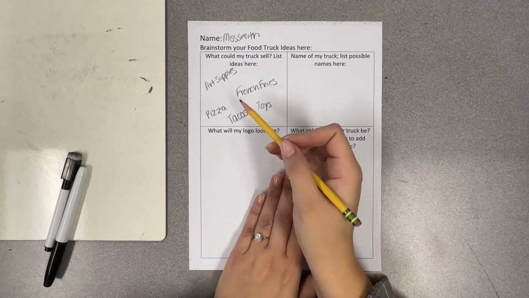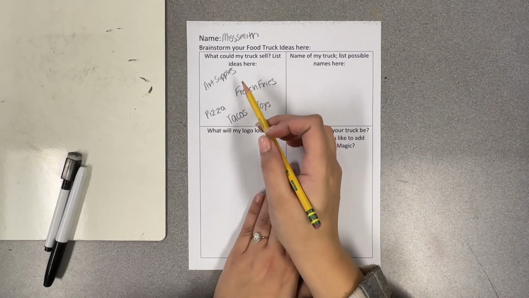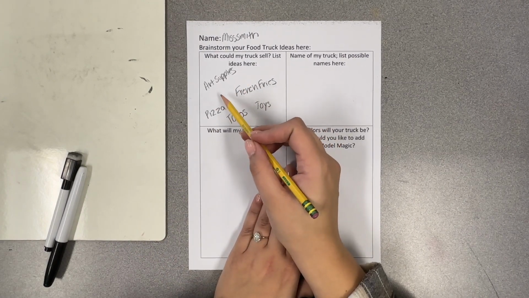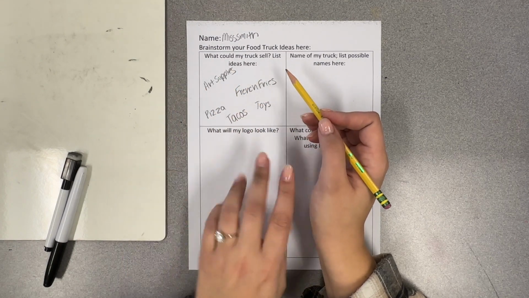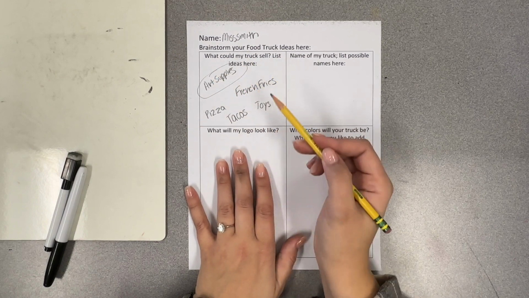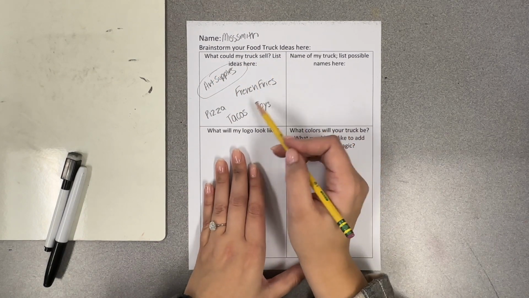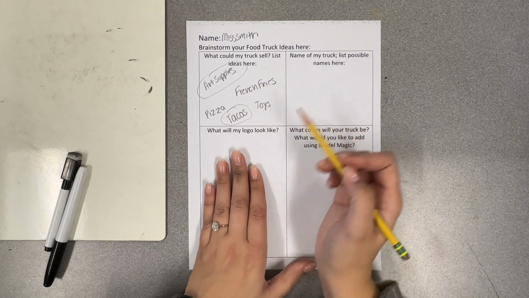Once you have a few ideas down, we want to start to pick our favorites. So I want you to circle or underline your top 2 favorites. My top favorite, number 1, is art supplies, and my second top favorite is tacos.